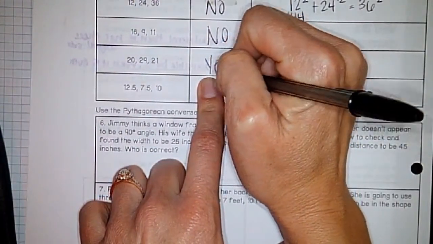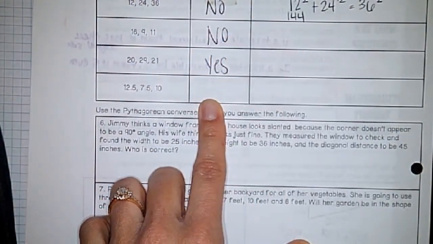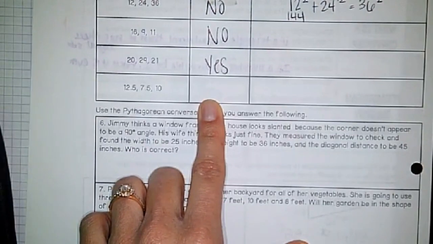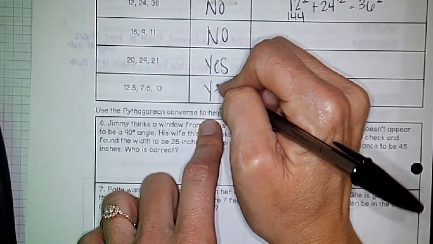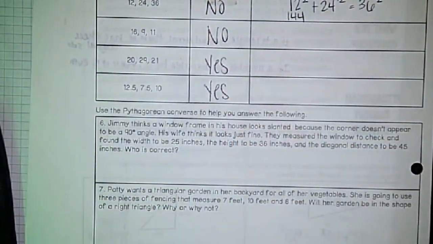Okay, so now they want us to use the Pythagorean Converse to help us answer the following questions. Just because it's a bunch of words does not mean that we need to freak out. Got it? Use the information that they give you, and we're going to start breaking it down.